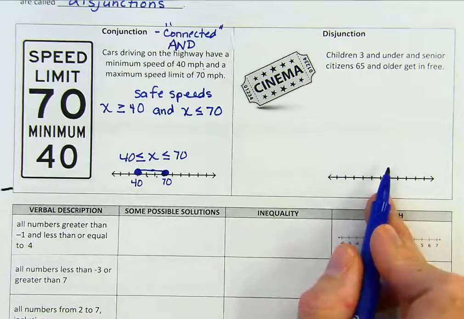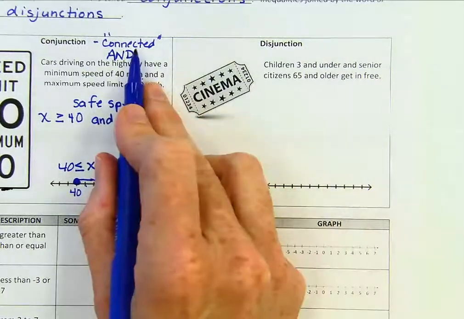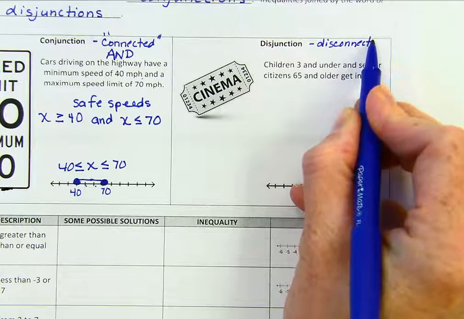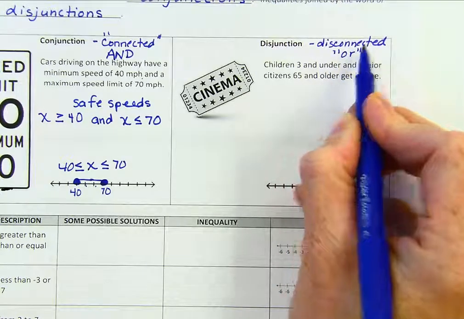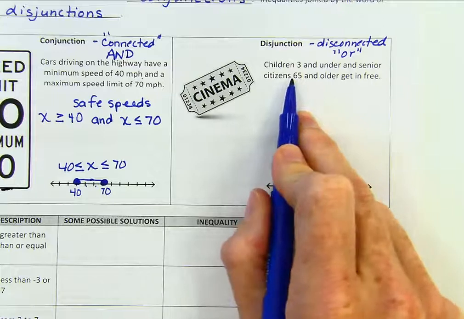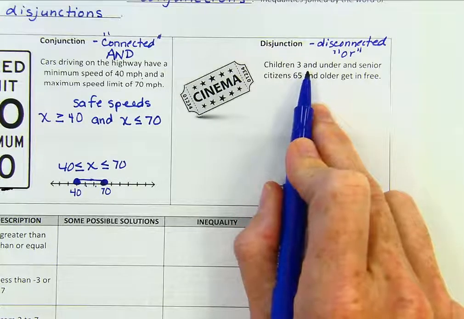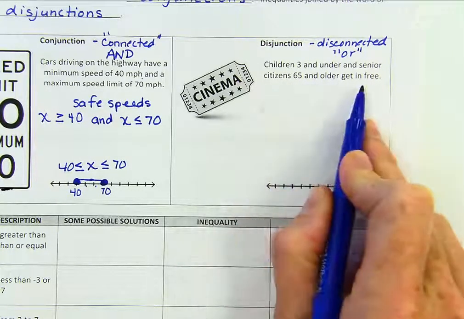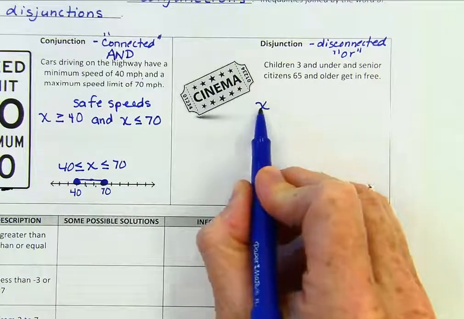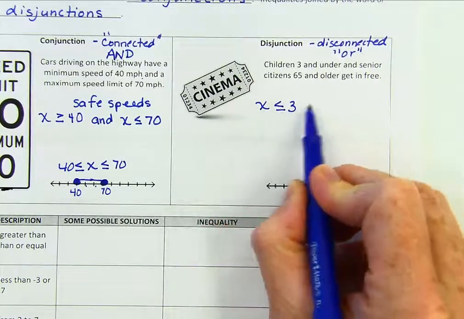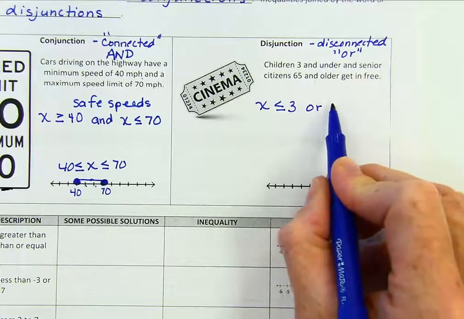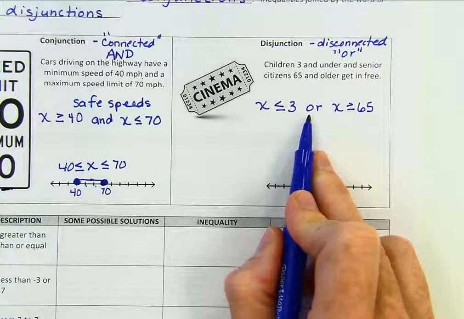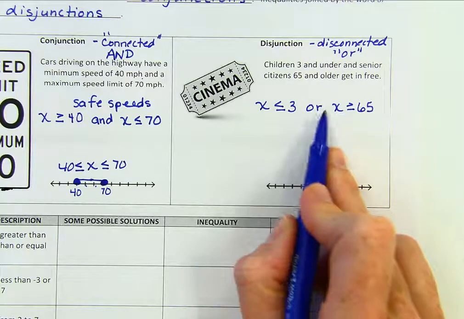Now, over here we have a disjunction. If this one is connected, we can think of this one as being disconnected, and we associate this one with the word or. So here is an example of a disjunction. Children 3 and under and senior citizens 65 and older get in free. So we have two different situations going on here. Children 3 and under or senior citizens 65 or older get in free. This is the people who get in free, and you'll notice the word or in the middle.